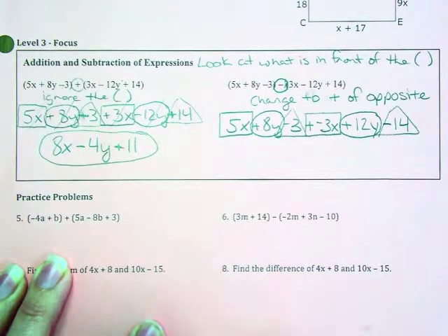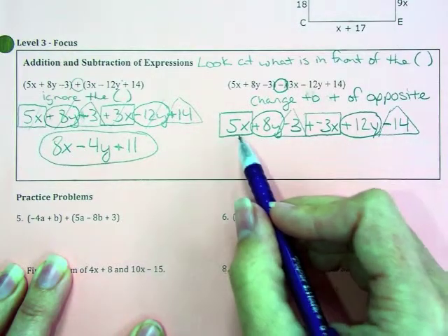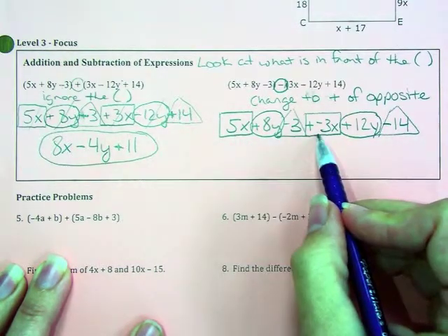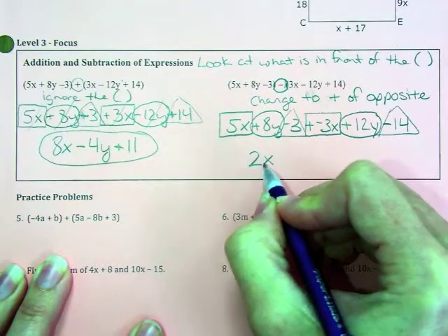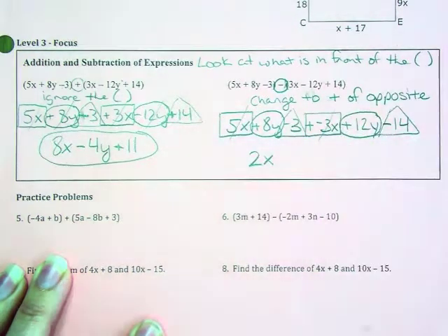Okay, then adding those. Mine are in boxes for my x terms. So I'm going to add those x terms. 5 and negative 3 gives me 2x. Cross off those. I'm done with my x terms. As I cross it off, I make sure I wrote the x. That's a good thing to double check at that point.